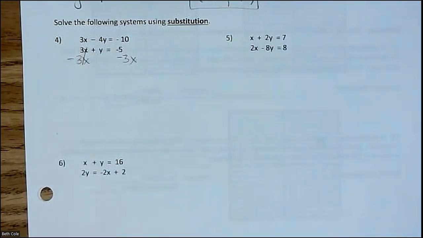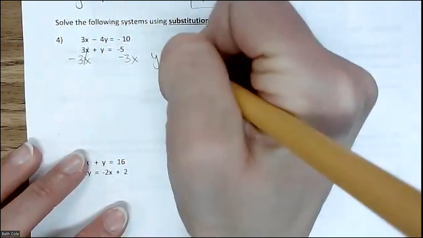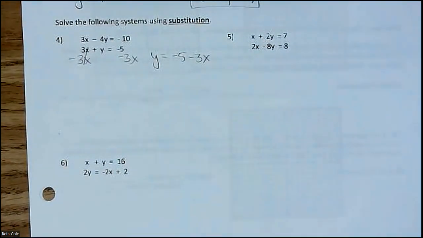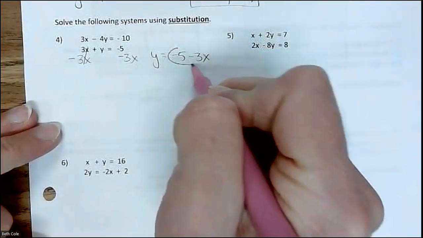This is where I use the highlighter. I don't have my highlighter out here anymore. I'll just kind of circle it with pink. So we get y equals -5 minus 3x. Those aren't like terms. You can't put them together. Just leave it. But you're going to take this and do what with it?